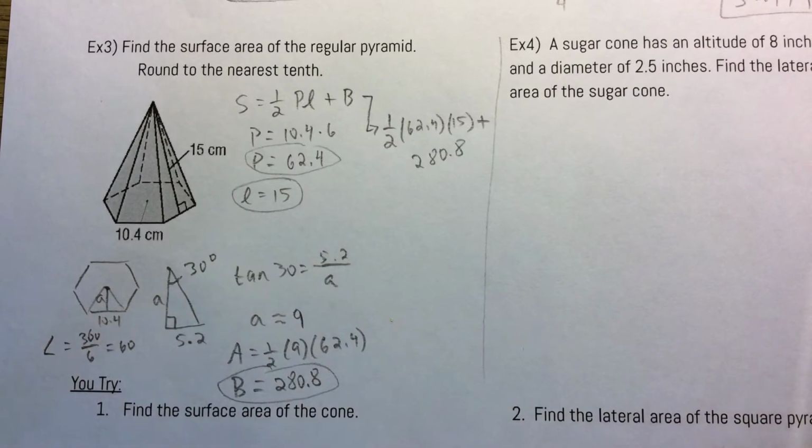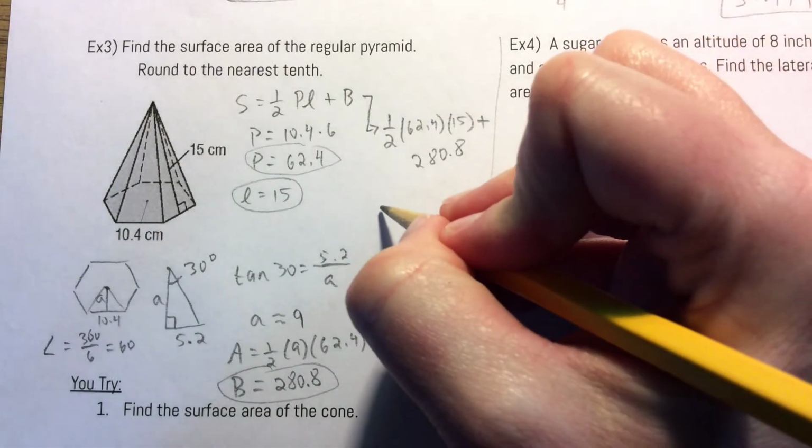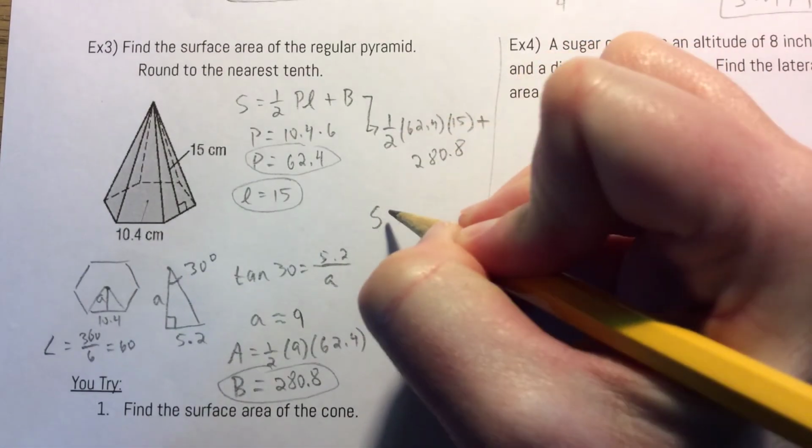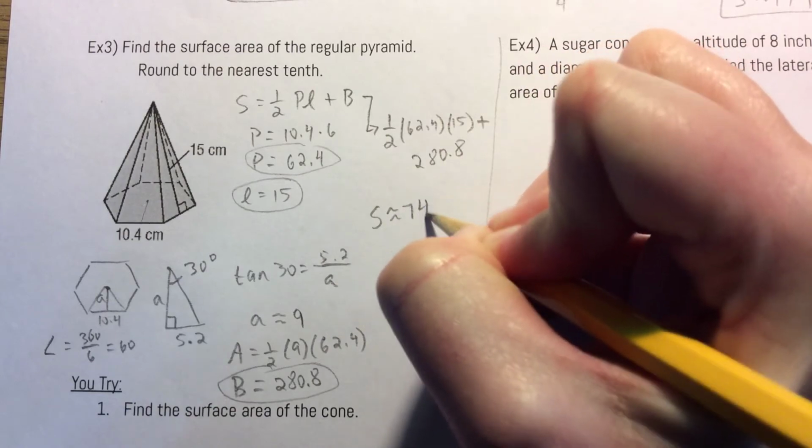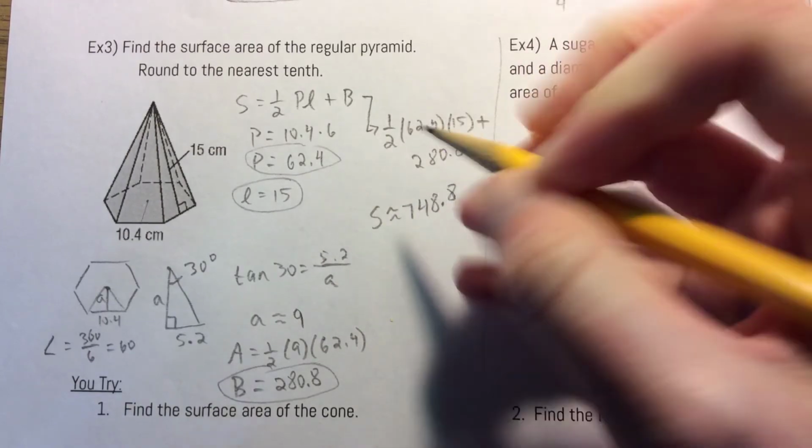And let's see what that gives me. 1/2 of 62.4 times 15 plus 280.8 gives me a surface area of about 748.8.